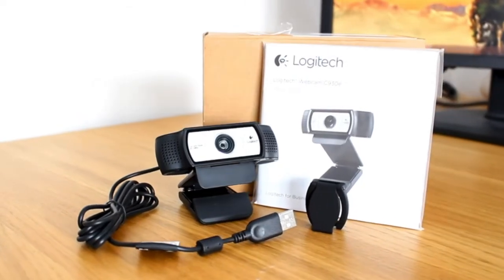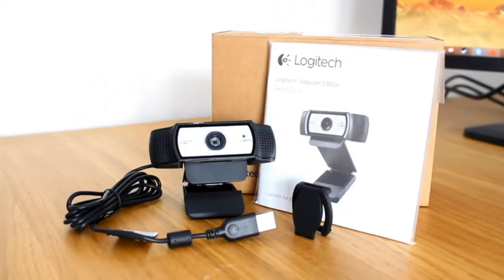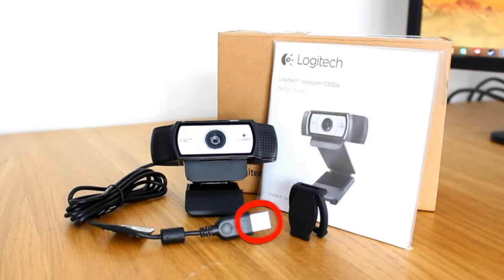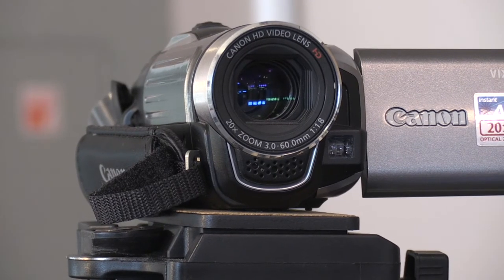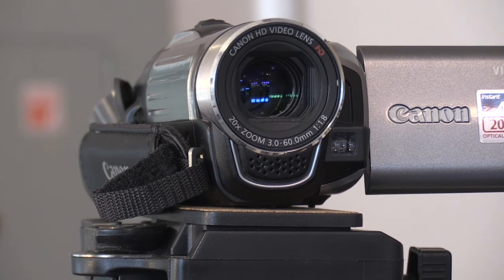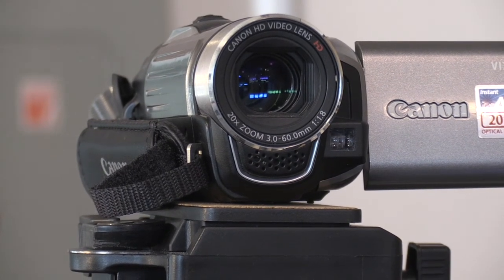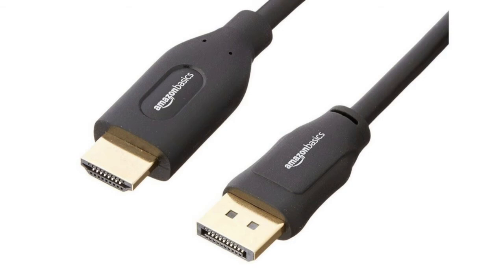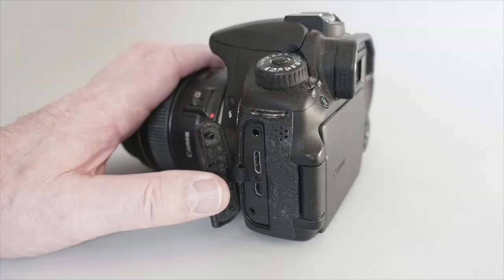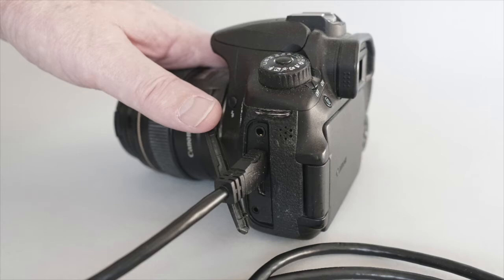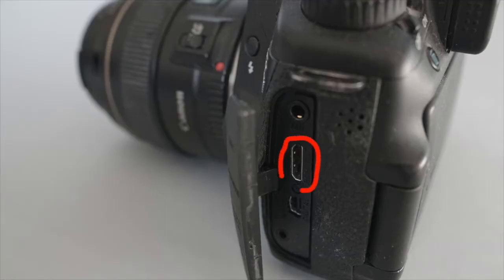With the webcam, it uses USB and obviously plugs into the computer via USB port. If you're using a camera like this one, the video camera, and you're trying to connect it to a computer, you have to have specialized computer equipment to do that because it has to feed off of the HDMI connection.